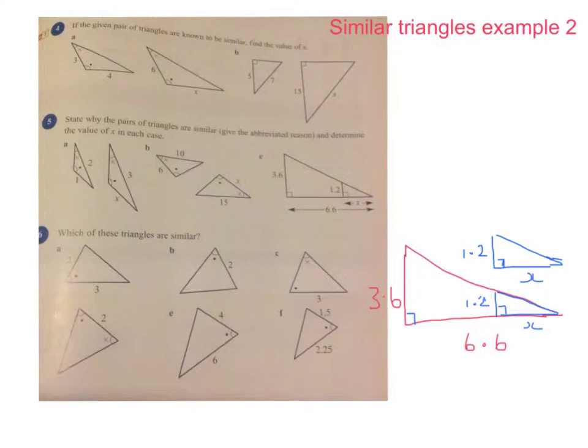Okay, let's have a look at this. Given the pair of triangles are known to be similar, find the value of x. So we know these are similar. How do we know these are similar? Let's look at these two here. We've got an angle here and an angle here. They're marked with an x. These are marked with a dot, so I know they're the same.